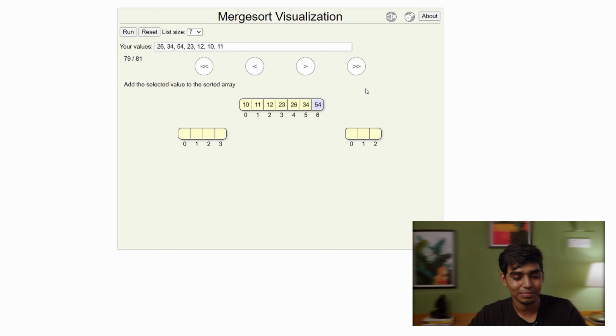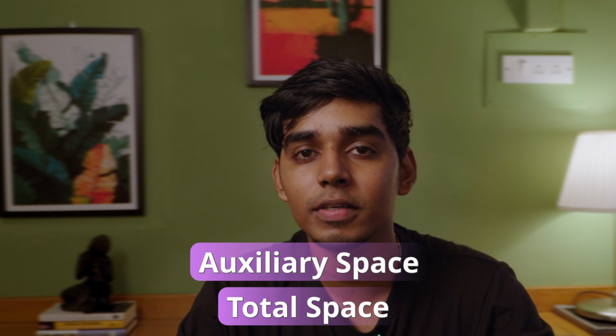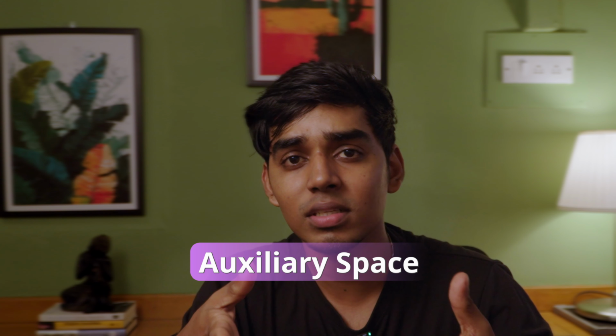That's how it's working. Also, an important thing, there are two kinds of space: auxiliary space and total space. When it comes to auxiliary space, imagine it is like a workspace for your algorithm to work on, a temporary space to get the final solution. Previously in merge sort, you were creating temporary lists of values.